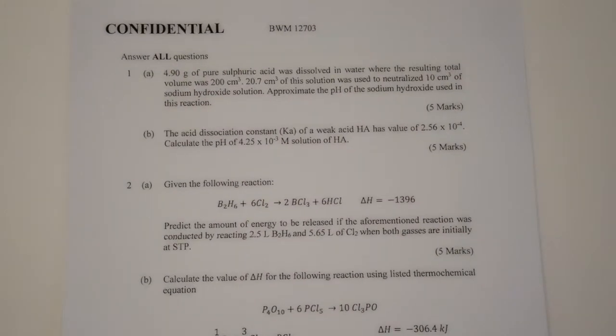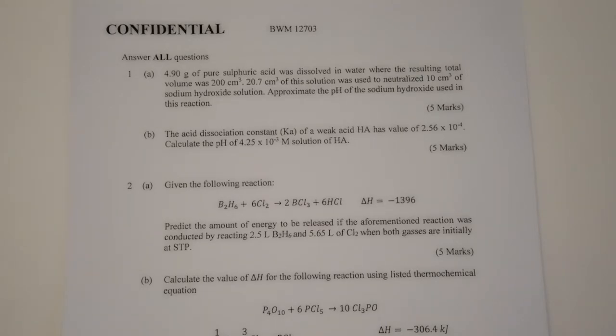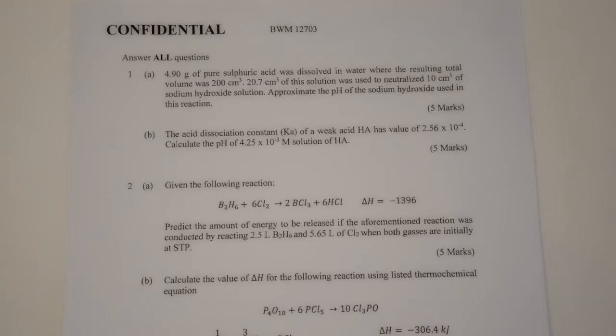Starting with question number 1. So question number 1 is actually from the topic acid and base. So question number 1A, 4.90 gram of pure sulfuric acid was dissolved in water where the resulting total volume was 200 cm3. 20.7 cm3 of this solution was used to neutralize 10 cm3 of sodium hydroxide solution. Approximate the pH of the sodium hydroxide used in this reaction.